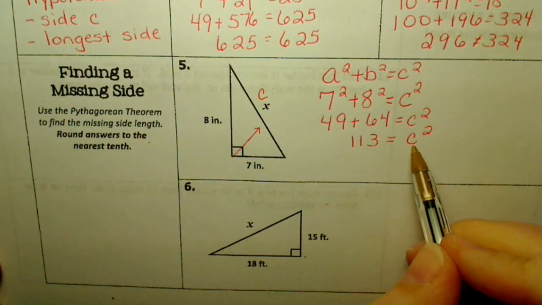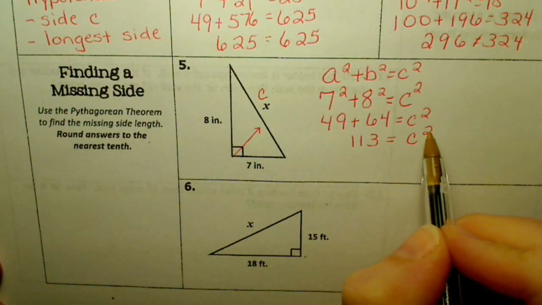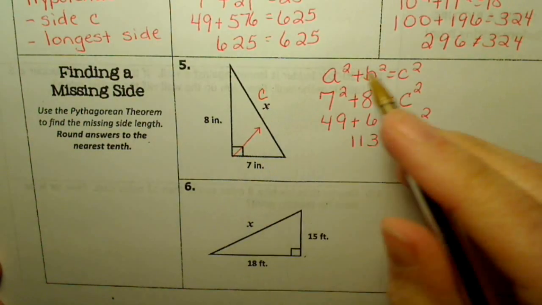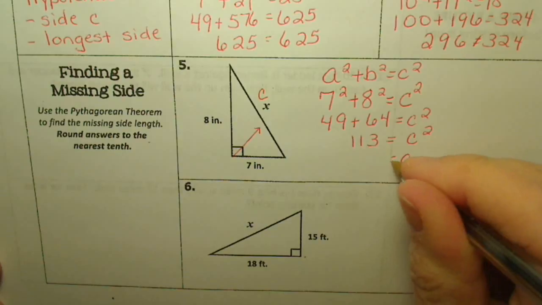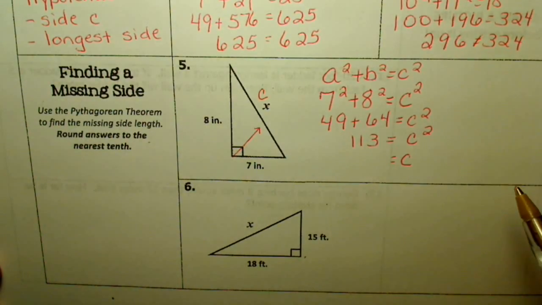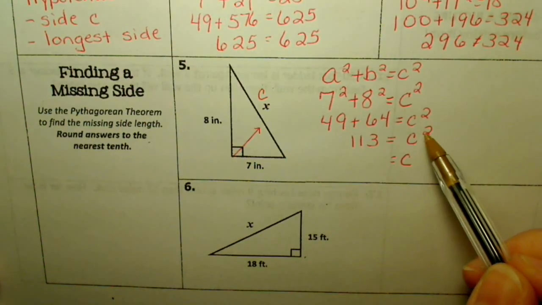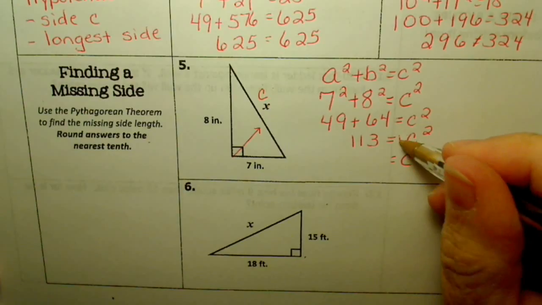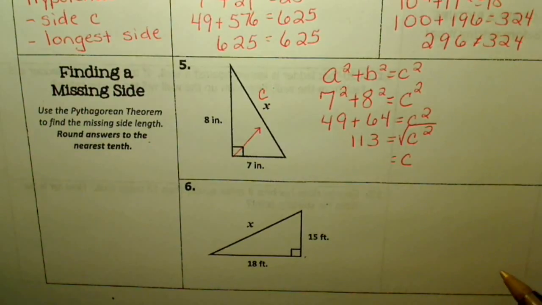Now, I don't want to know the length of C squared. I just want to know the length of C. So we have to figure out, well, how do you go from C squared to C? Well, you have to do the inverse. And the inverse of squaring something is to do the square root.